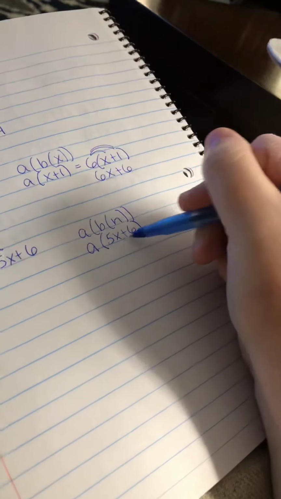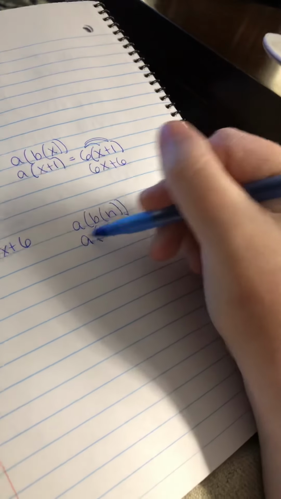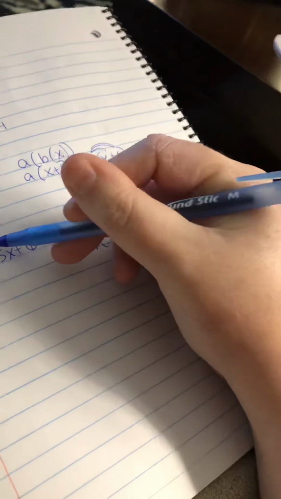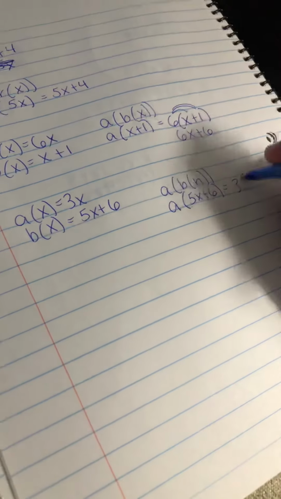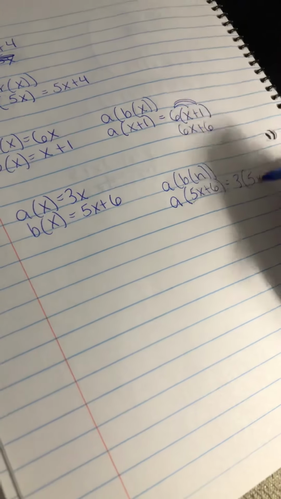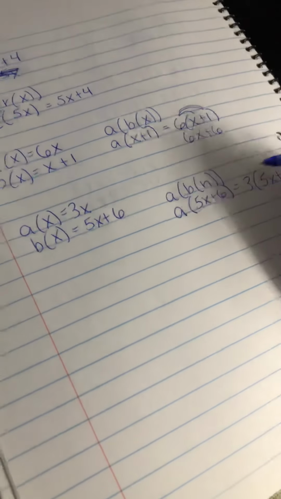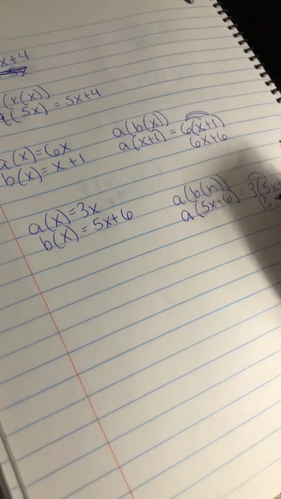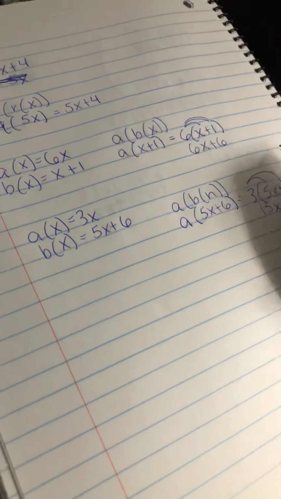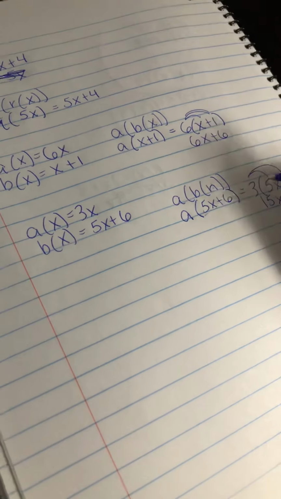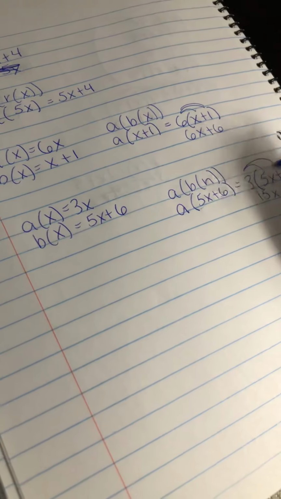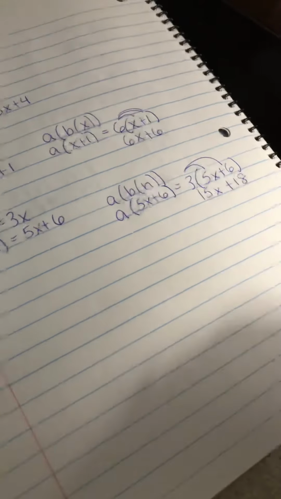I plug this into the A function. I work backwards. So the A function has a 3 in the front. So I put 3 parentheses 5X plus 6. 3 times 5X is 15X. 3 times 6 is 18. So this answer is 15X plus 18.